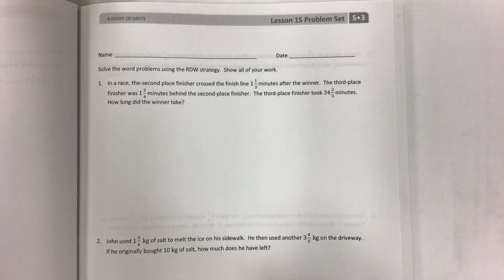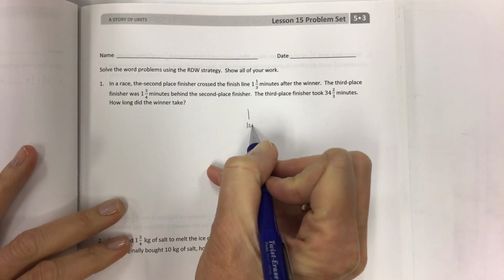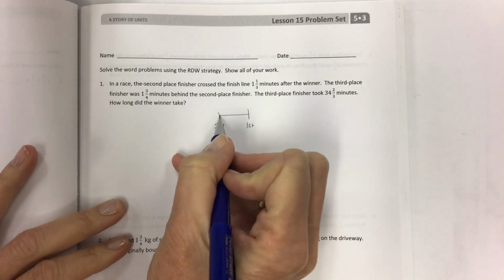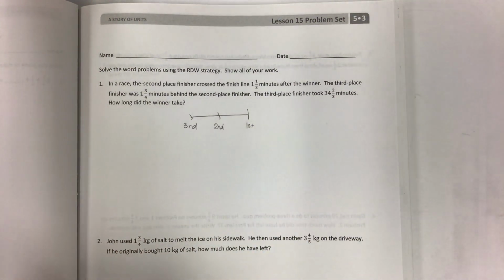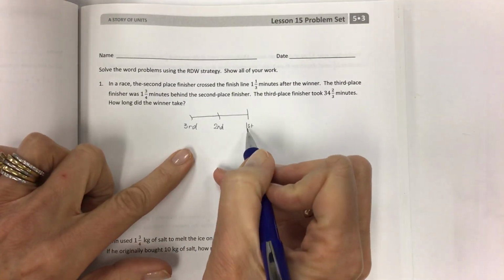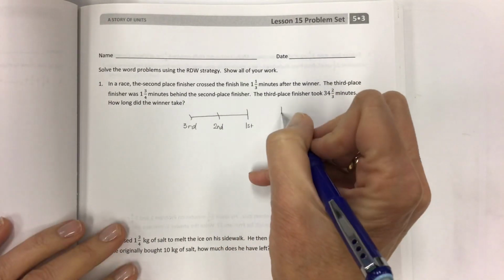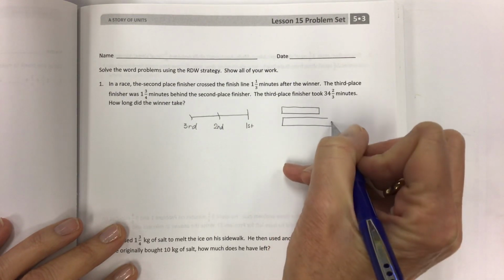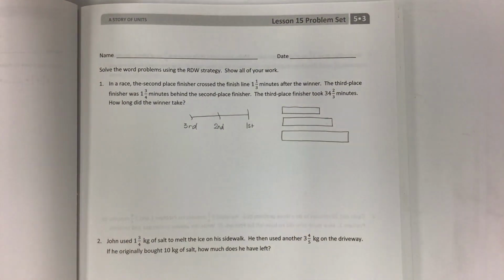So when you have a race, sometimes I'll literally draw the finish line. This is going to be first place, and then you've got the second place finisher who is behind, and then the third place finisher who is behind that person. And we don't have this time. So when you take this type of a race, you can make tape diagrams that literally extend so that we have the fractional units that we can put in there.